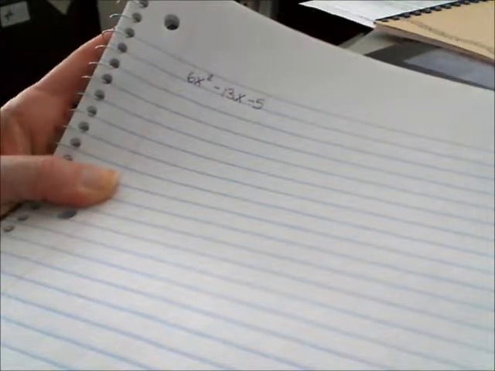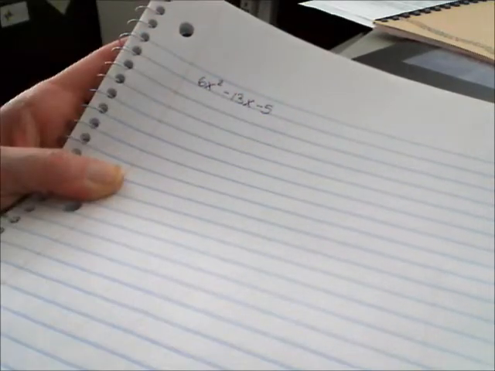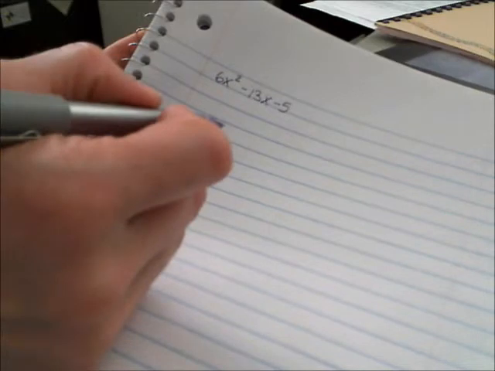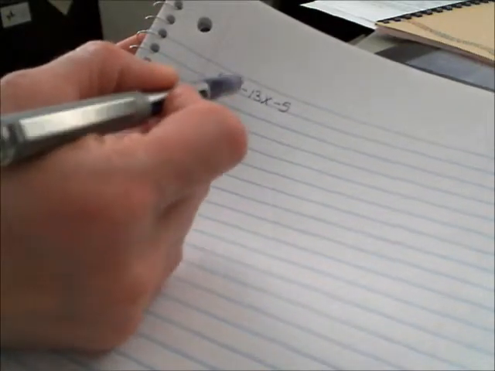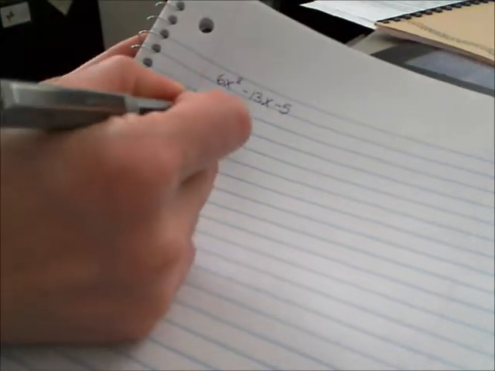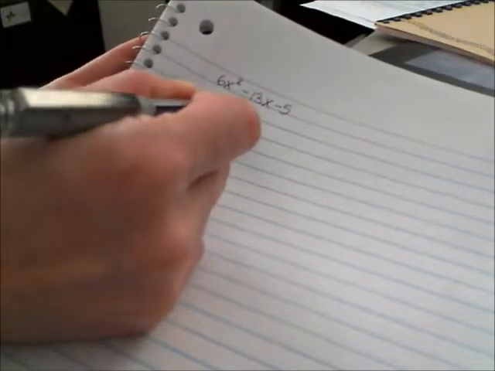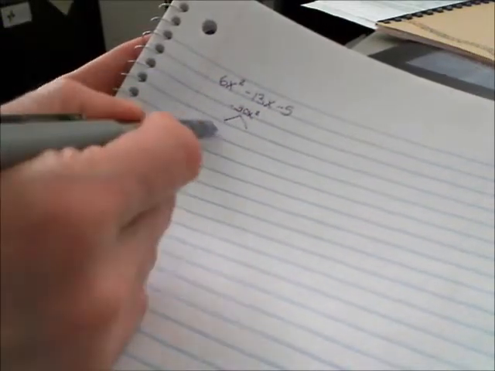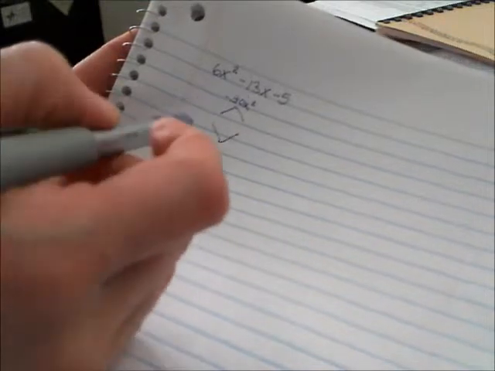Okay, we have the 6x squared minus 13x minus 5. This is a quick review of factoring. So here's how I do it. My hand's going to block it, but I'll move my hand here in a minute. You're going to multiply your a term and your c term. That's going to give you negative 30x squared. And I write my b term at the bottom, so negative 13x.